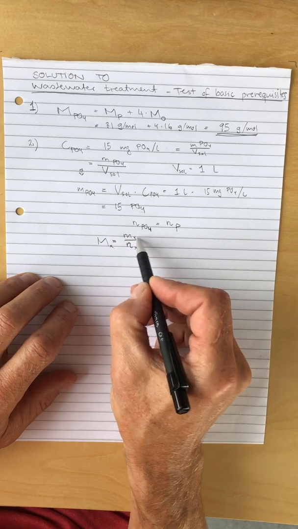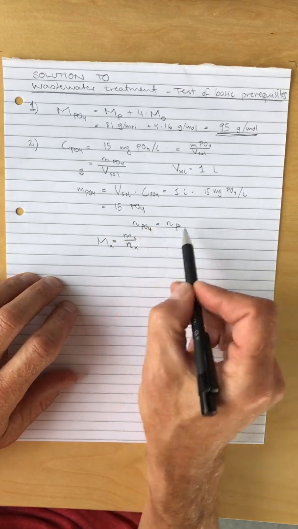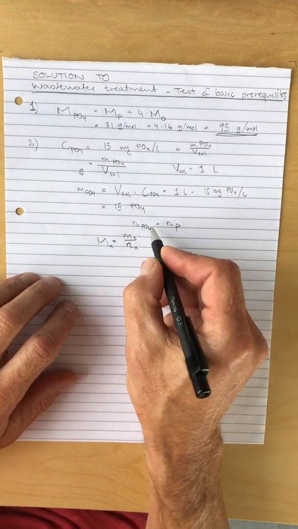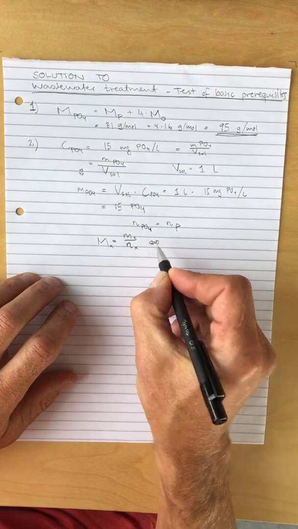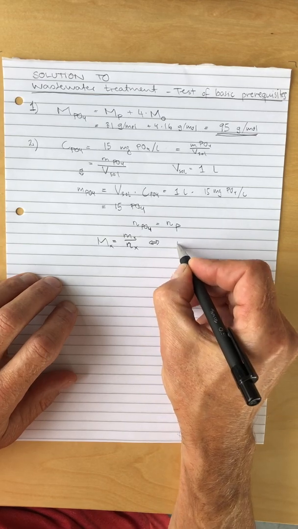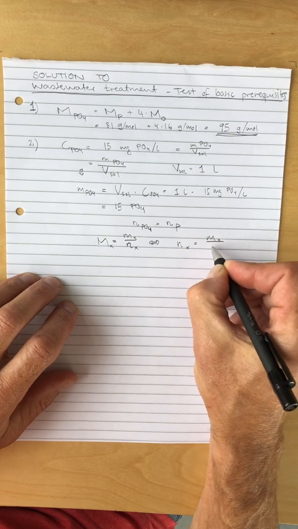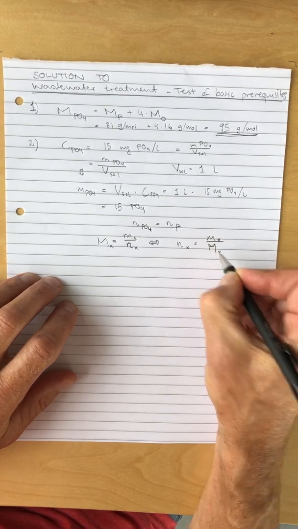Here I know the mass of PO4, I know the molar mass of PO4, but I also know that I have a ratio of 1 to 1. So for PO4 I would like to find out how many moles I have. So n would then equal m divided by big M, small m mass divided by molar mass.